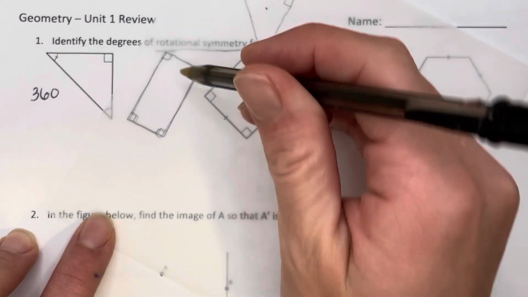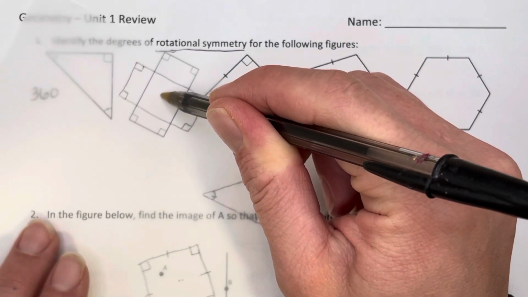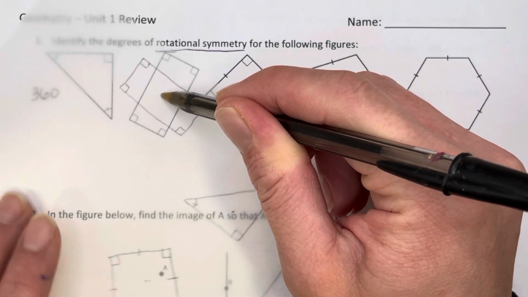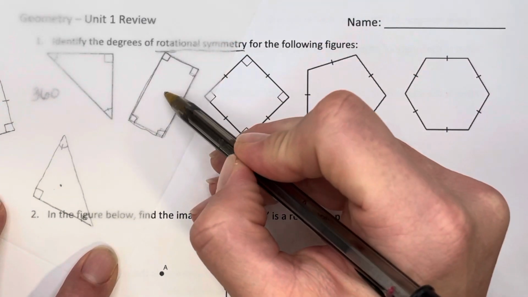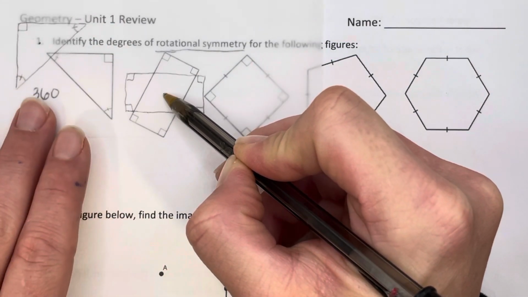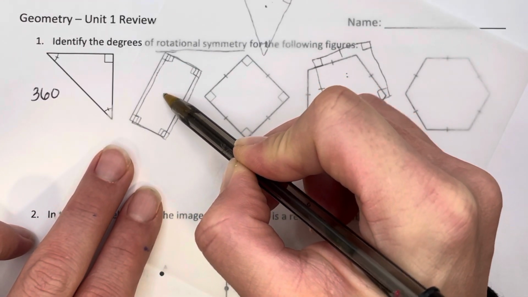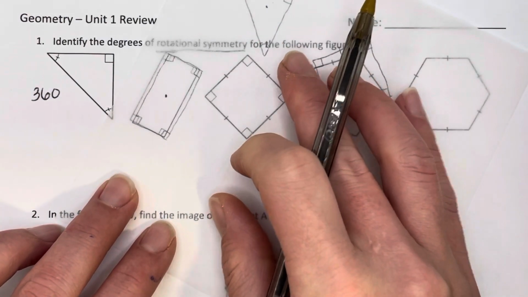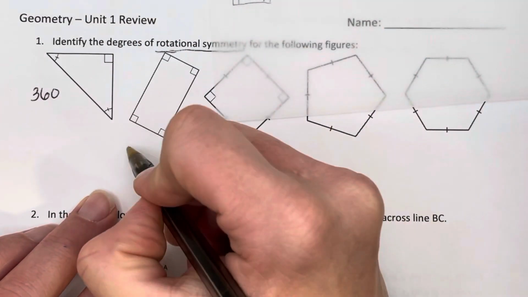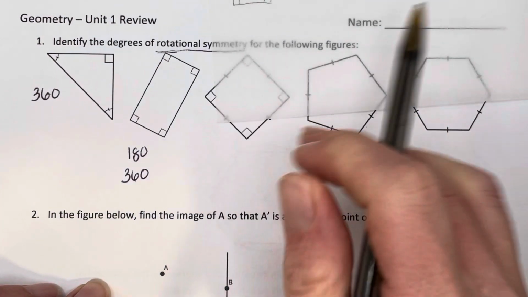And then we have the rectangle. We can do the same thing with the rectangle. If we do a 90-degree rotation on the rectangle, it ends up here. A 180-degree rotation on the rectangle, you can see, is the same shape. So that's one turn that works there. 270 degrees, and then back to 360. So there is one possible turn, and then back to the beginning, that's 2. So that means that we have a 180-degree rotation and a 360-degree rotation in the rectangle.